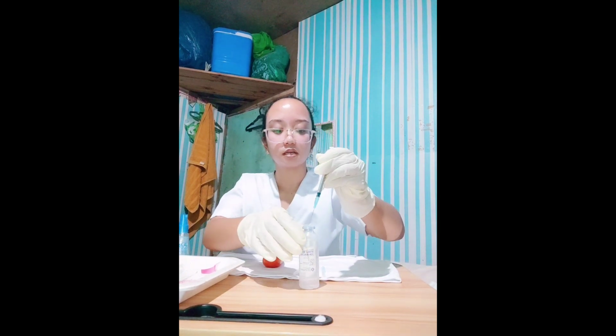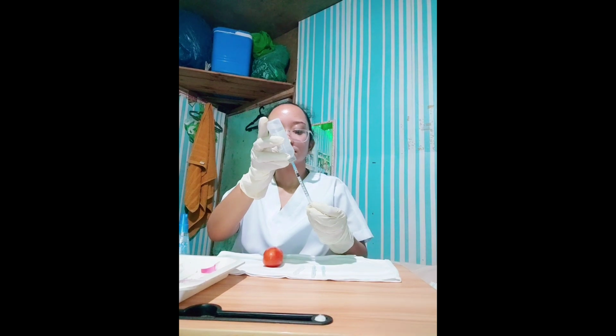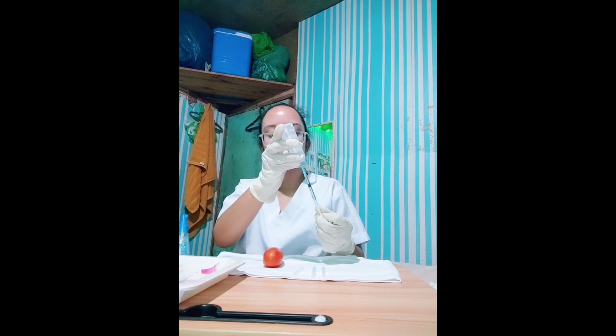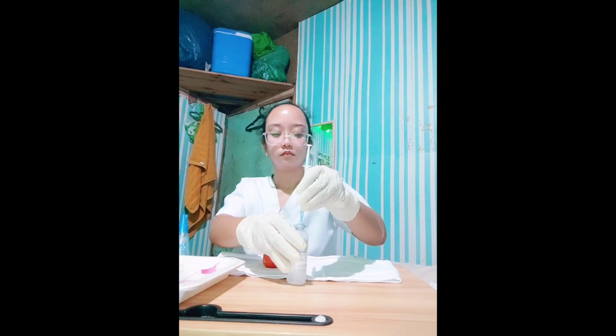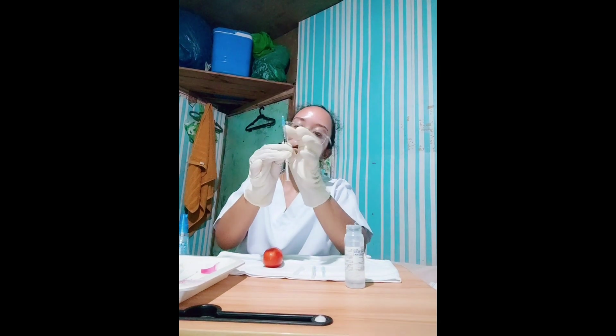So when we are injecting intramuscular, we will inject the intramuscular at a 90-degree angle, and we will remove excess bubbles.